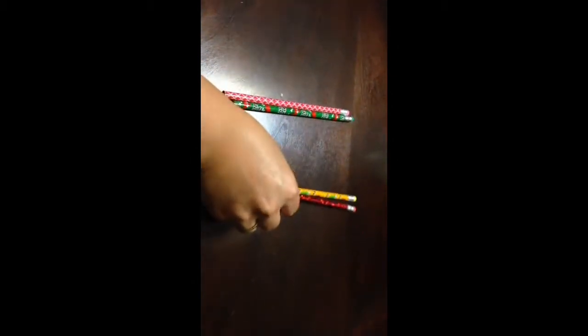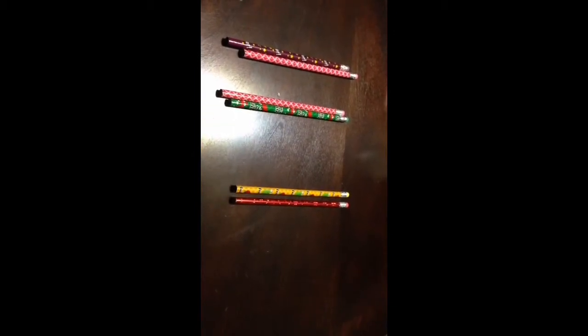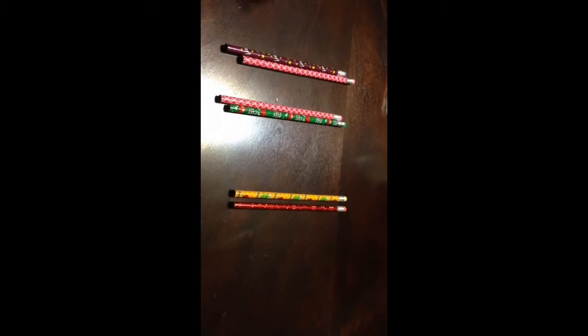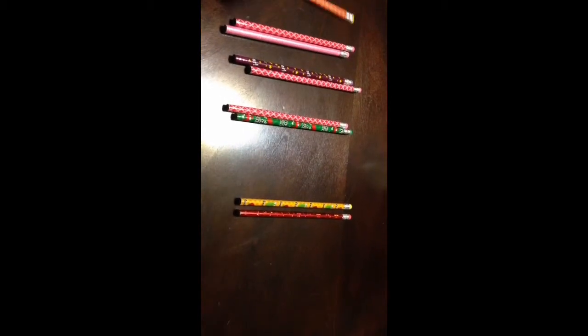To multiply by twos, you simply count 2 pencils times 1 and end up with only 2 pencils. 2 pencils times 2, or 2 times 2, gives you a total of 4 pencils. 2 pencils times 3, or 3 times 2 pencils, gives you a total of 6 pencils, and so on. You add 2 pencils each time and end up with a total without having to count each pencil individually.